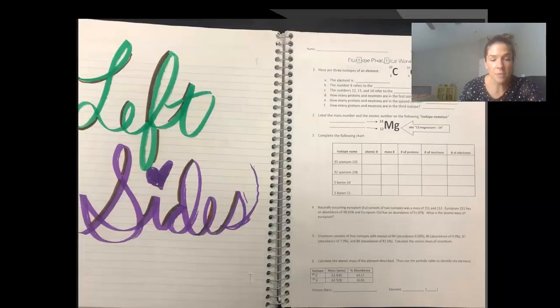Okay, flipping to the next page. The next page is going to be your homework. Now this is a double-sided homework, and this is going to become a left side of your choice. So that's how this is all going to get glued into the notebook.